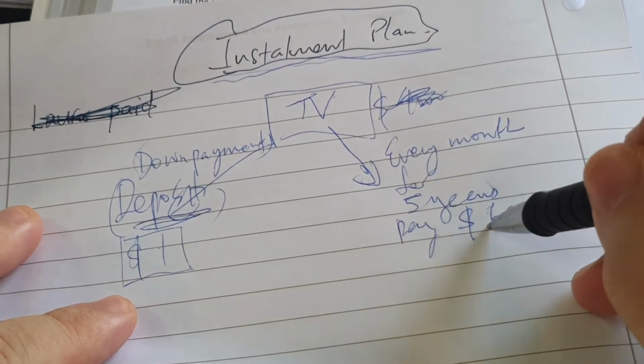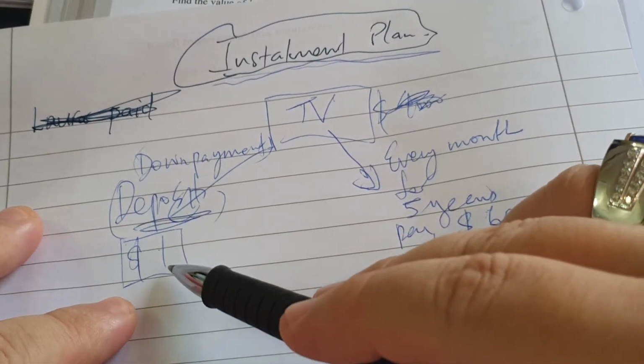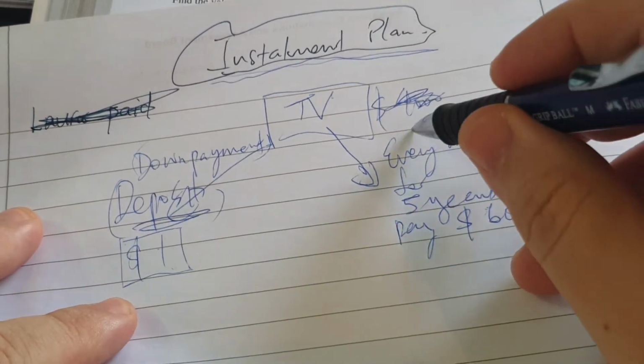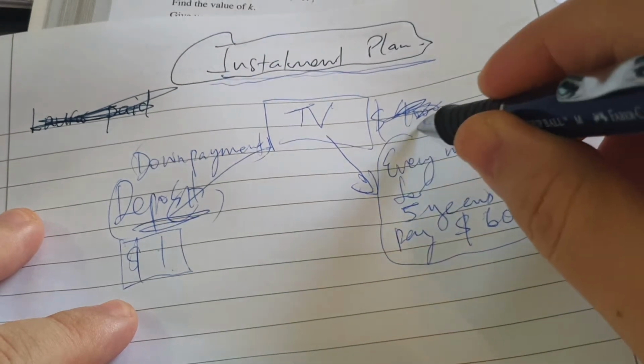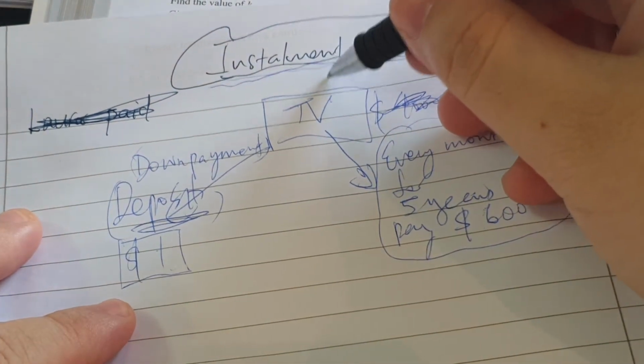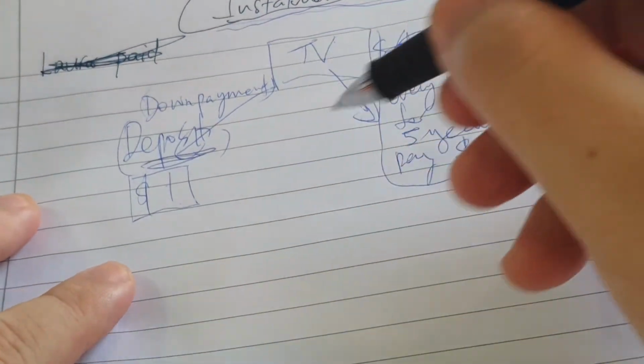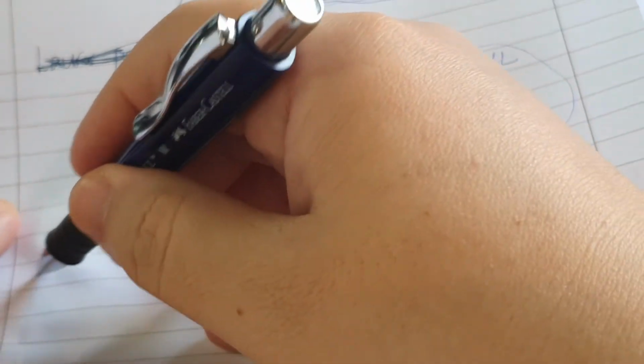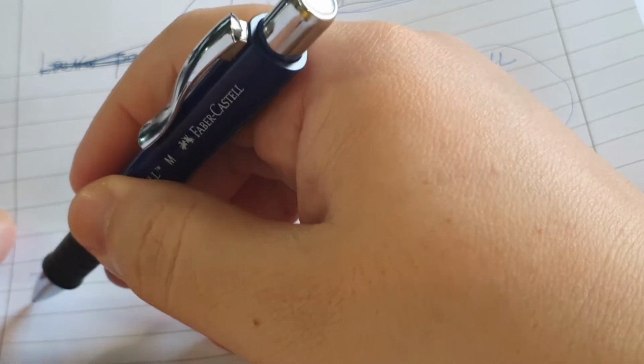Wow, every month you have to pay 600 in addition to this $1. Okay, so this is where you will be paying a lot. So originally the TV may cost, okay, we see how.